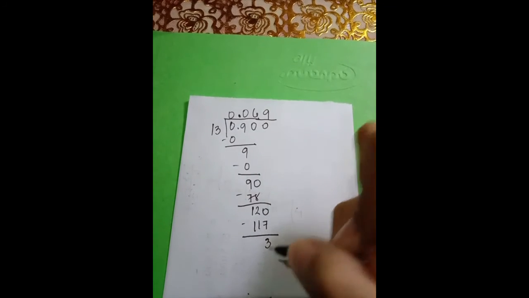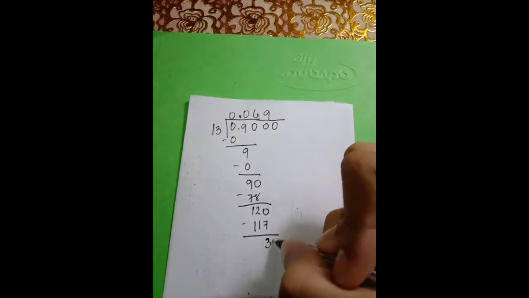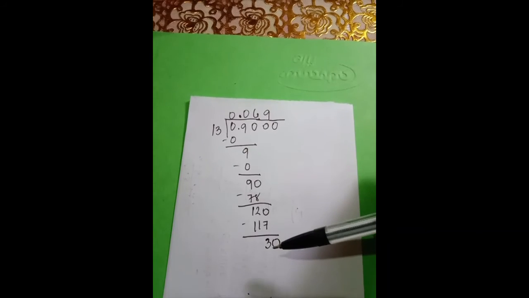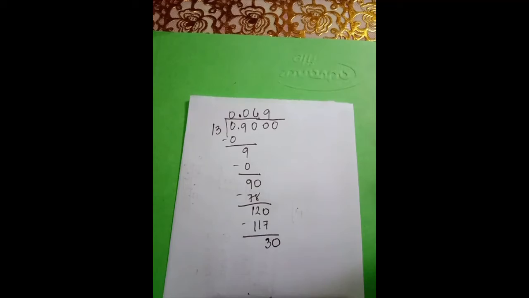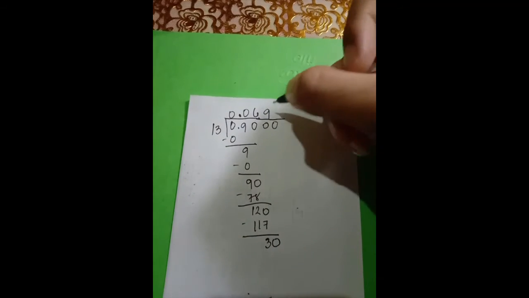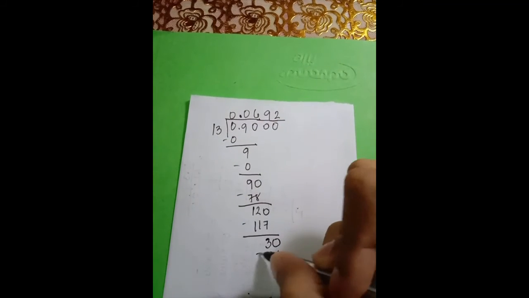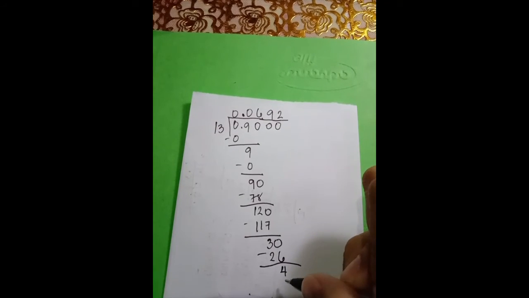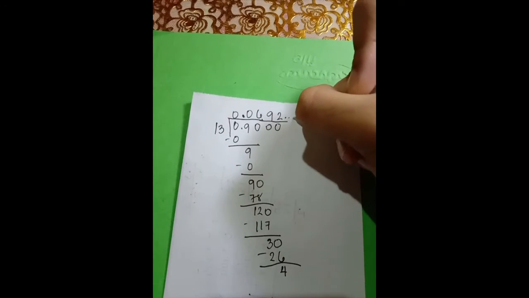And then since it cannot be done again, add 0. As you notice, it always ends up as cannot be done, so this is an endless procedure. So 30 divided by 13, we have here 2. 13 times 2, we have here 26. Subtract. We have here 4. So it cannot be done again, so you add 0 again. Therefore, we can stop now.